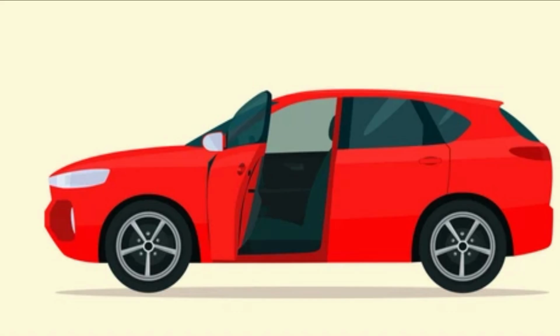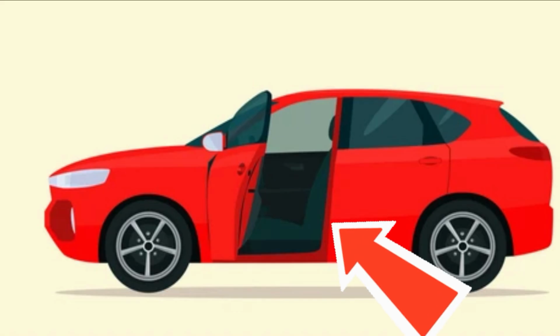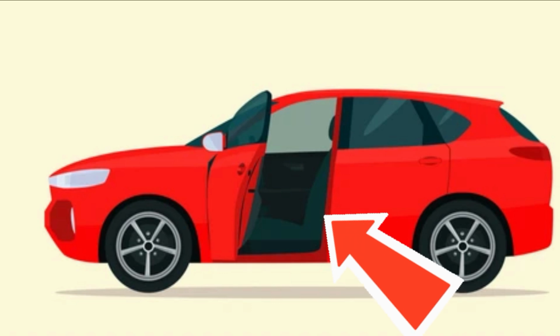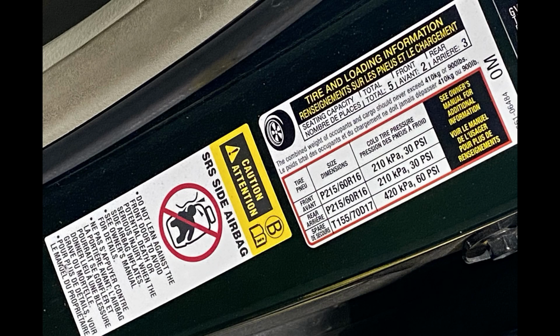But what do you set your tires to? Well, if you open your driver's side door, you'll find a placard on the side. This will tell you what your front, rear, and your spare tire should be set at. If you still don't know, you can usually just play a safe bet and put them at 35 psi, as that's what most cars take.